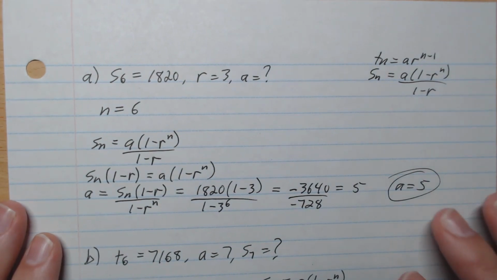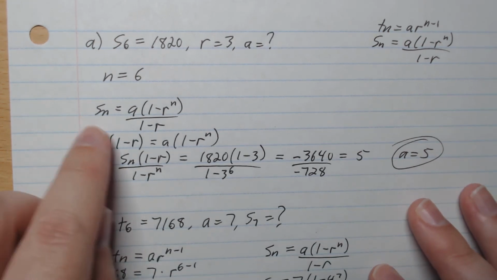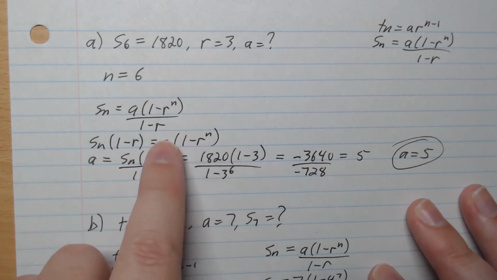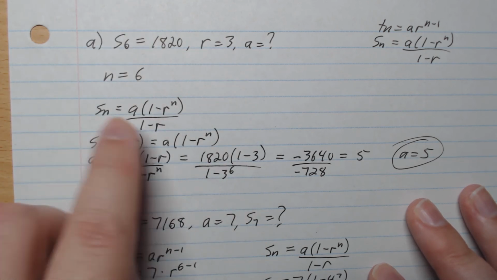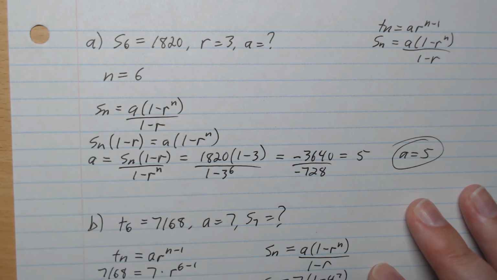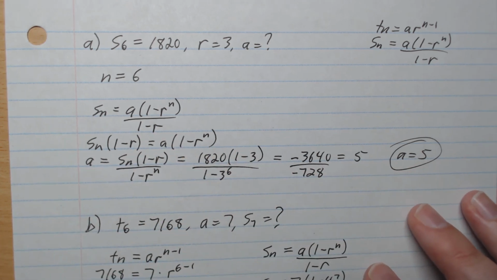Okay, A, we're back. S6 is 1820, R equals 3. What is the value of A? We know that N is 6. So the only thing missing from this formula is A. We have R, we have N, and we have S6 like that. We rewrite this formula here, times 1 minus R, divide by 1 minus R to the n. We plug in everything we know here, we compute it, and we get A equals 5.